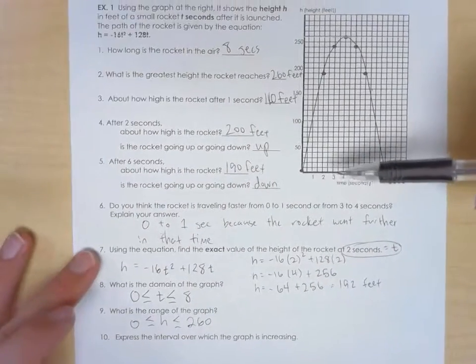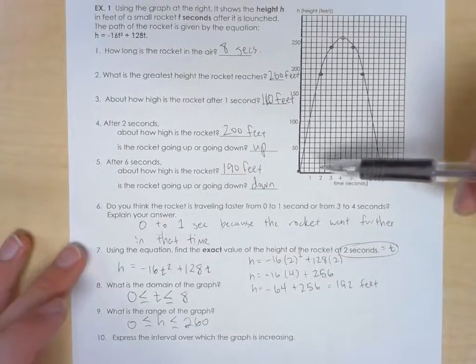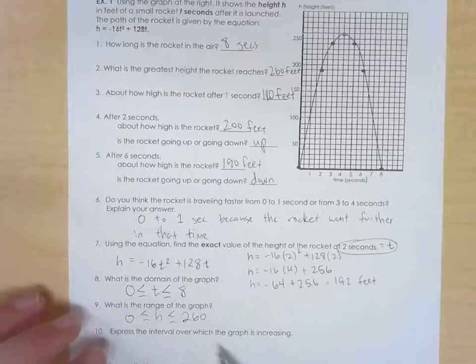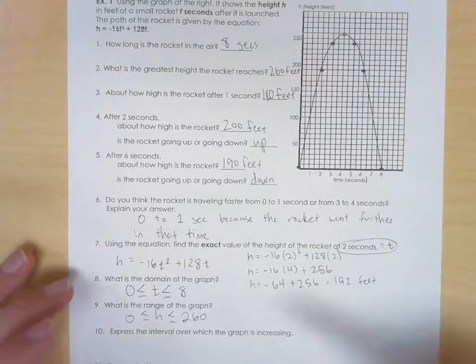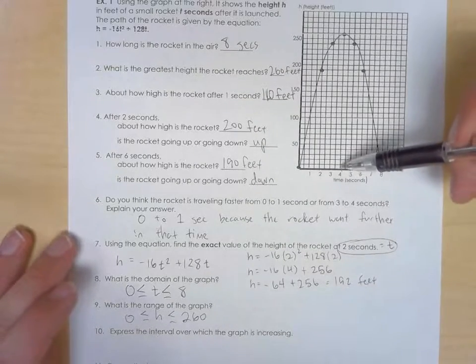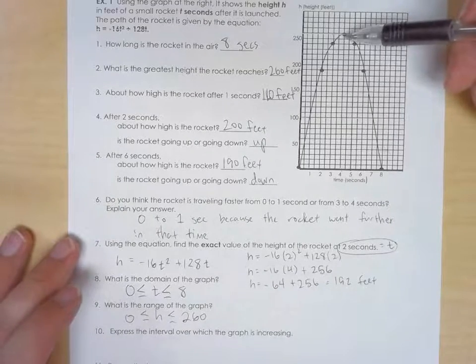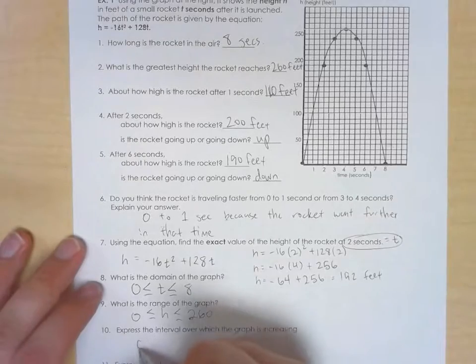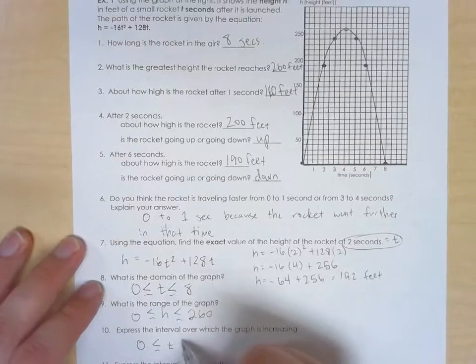Express the interval over which the graph is increasing. So when we have increasing versus decreasing, that's pretty self-explanatory. Is it going up or is it coming back down? When we're looking at the interval over which the graph is increasing, we're looking at the domain. Our vertex is at 4, which says that's our highest point, which says that everything before that is increasing. So 0 is less than or equal to t, is less than or equal to 4. It's actually not equal. Looks like it's just kind of hanging there. We're not going up, we're not coming back down.